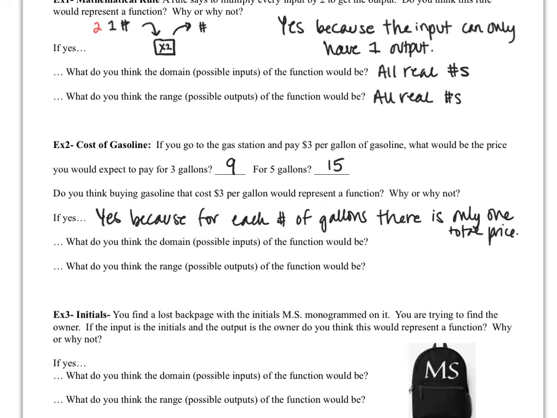So in this case, I would say yes, I think it's a function, because for every number of gallons that I buy, there's only one possible total price I could pay. So for example, for 3 gallons, any person going to this gas station where it costs $3 per gallon, we're always going to pay $9. It's not like somebody would pay $9 for 3 gallons and someone else would pay $10 for 3 gallons. There's only one total amount of money for each number of gallons.